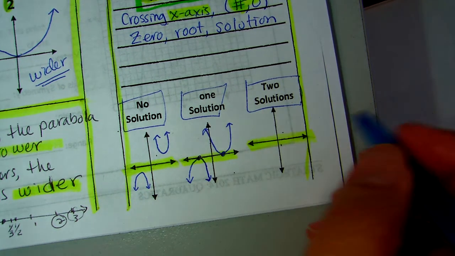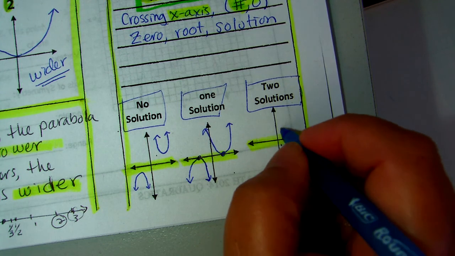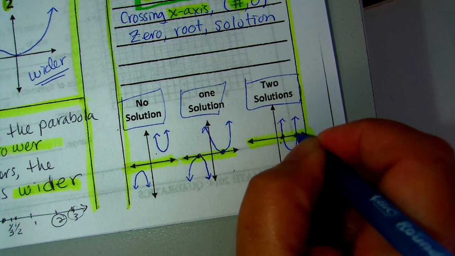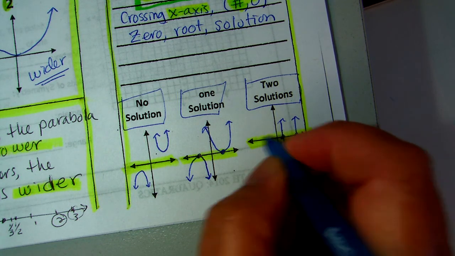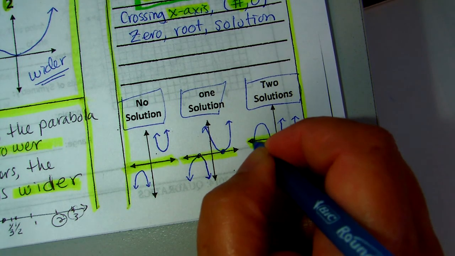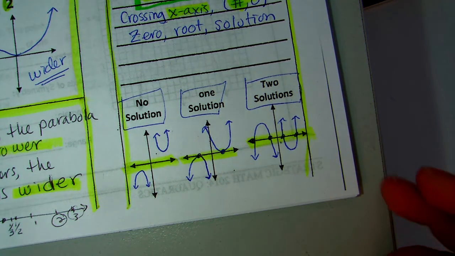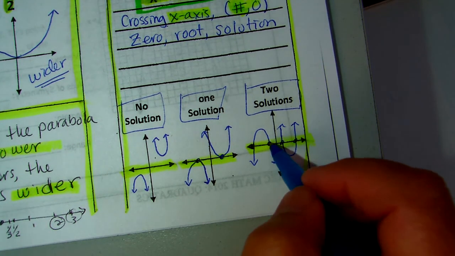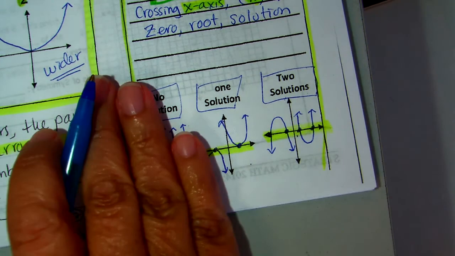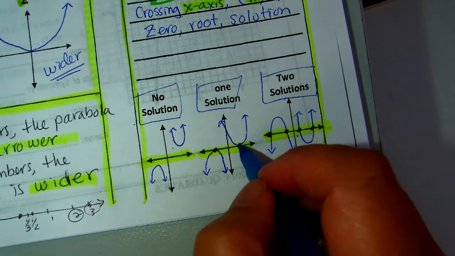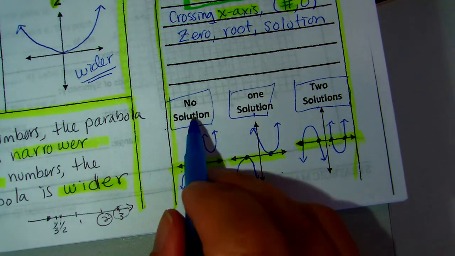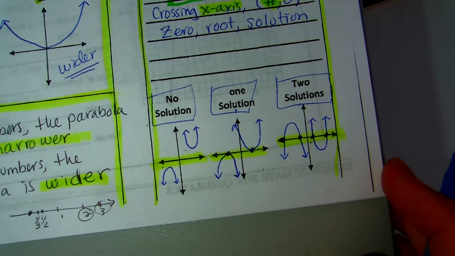Two solutions. When does a quadratic function have two solutions? When the parabola crosses the x-axis at 2 points, like this one. You see? It's crossing the x-axis at 2 points. It can be like this, or it can be like this. These are just different forms of the quadratic graph. If it crosses the x-axis at 2 points, it means that we have two solutions. If it only crosses the x-axis at 1 point, we say that we only have one solution. If it never crosses the x-axis, we say that we have a quadratic function that has no solution.